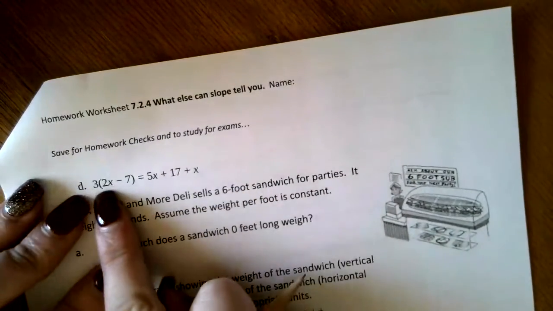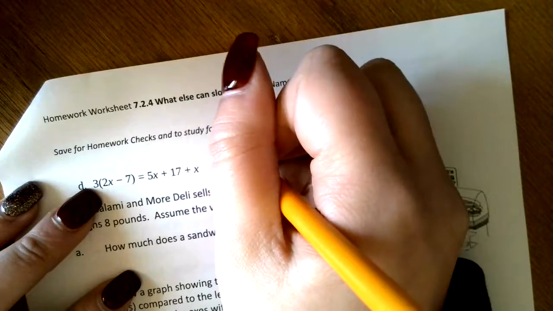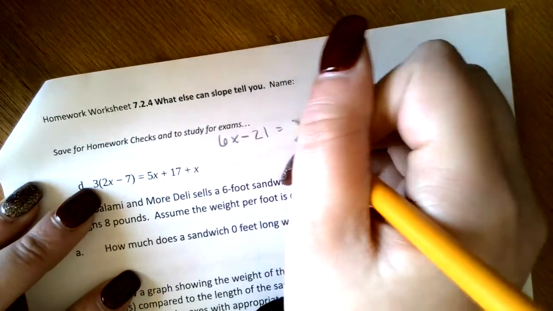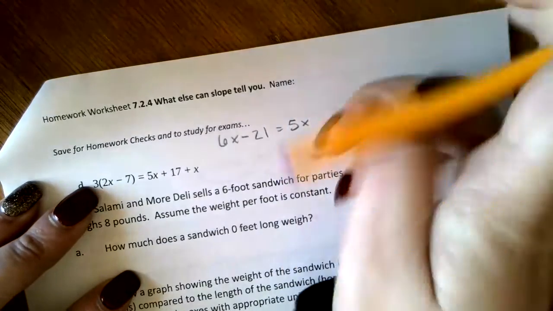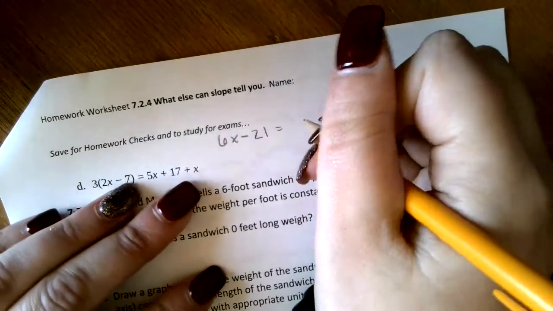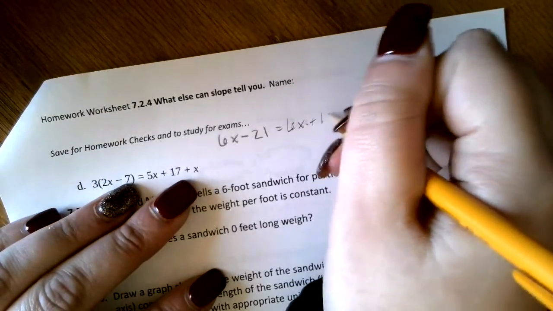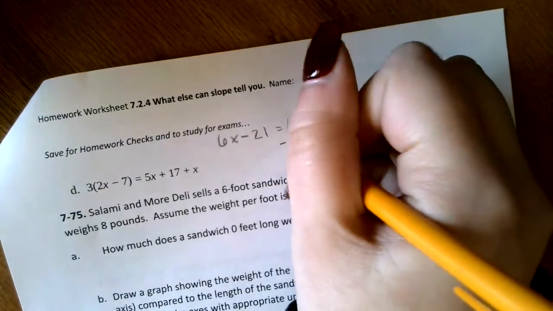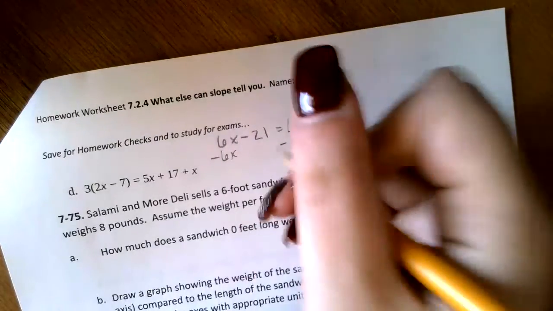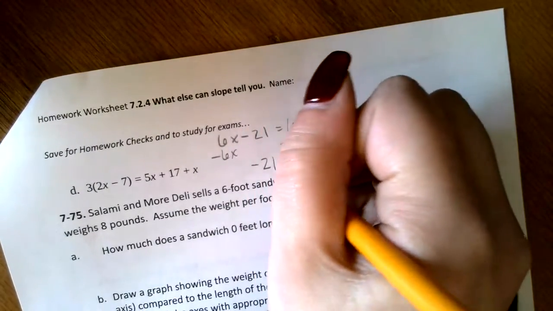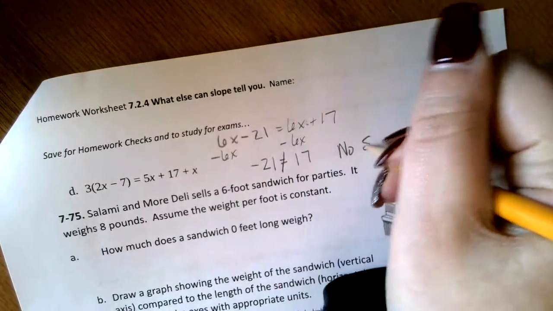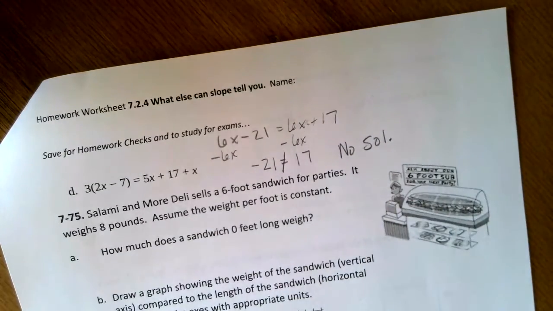Okay, so here again, we're going to distribute. So we have 6x minus 7 times 3 is 21. Just rewrite the rest of your problem. Actually, I'm going to do 2 steps in one. I'm going to rewrite and combine the 5x and the x to get 6x plus 17. Okay, and then I can subtract my 6x on either side to move them together, and actually it makes 0 pair on both sides. So I just have negative 21 equals 17, which guess what? That is not true, so we can write that as no solution, or no sol.